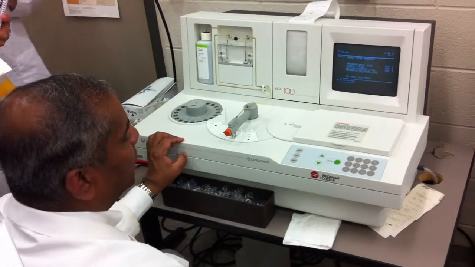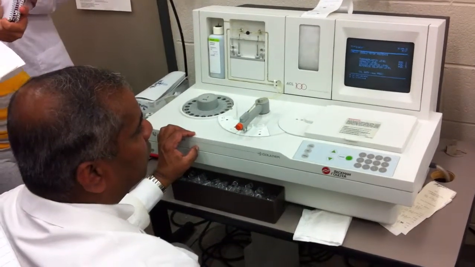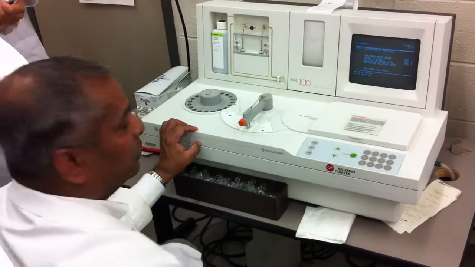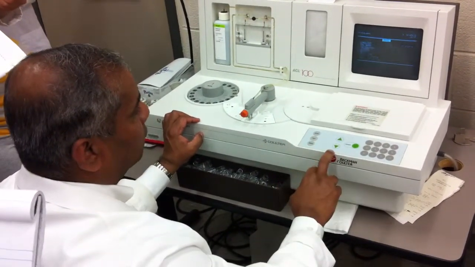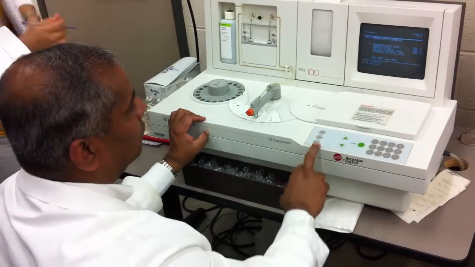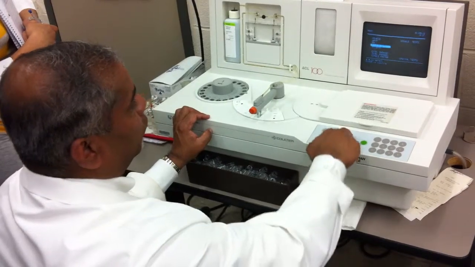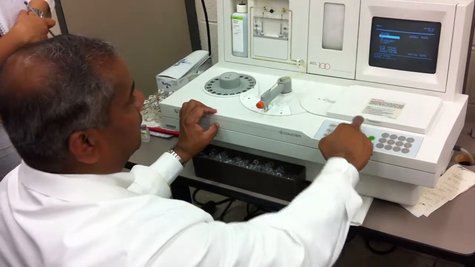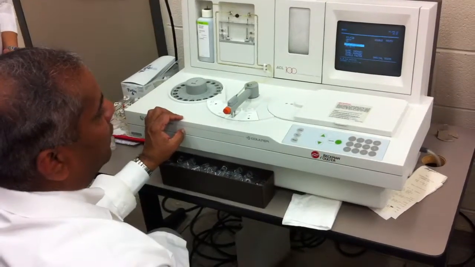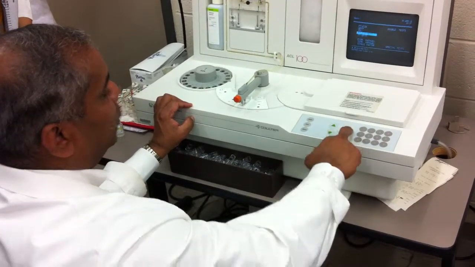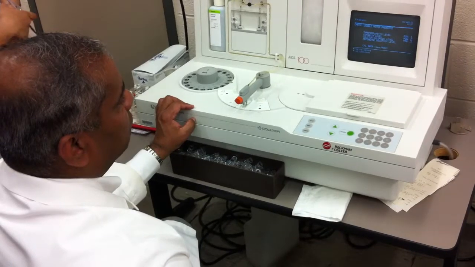On the main screen, you press enter to select your test. The up and down arrow will allow you to select, right? So let's go back. So if I stop at enter, whatever test I want, I could select. See that? So that's the one I want to run. So all I have to do is press enter.